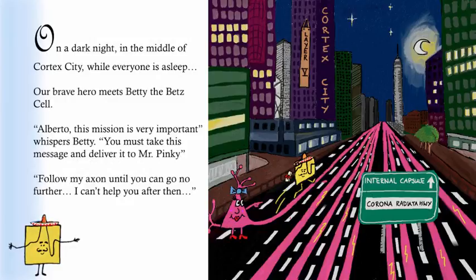On a dark night in the middle of Cortex City, while everyone is asleep, our brave hero meets Betty the Betz cell. "Alberto, this mission is very important," whispers Betty. "You must take this message and deliver it to Mr. Pinky. Follow my axon until you can go no further. I can't help you after that."